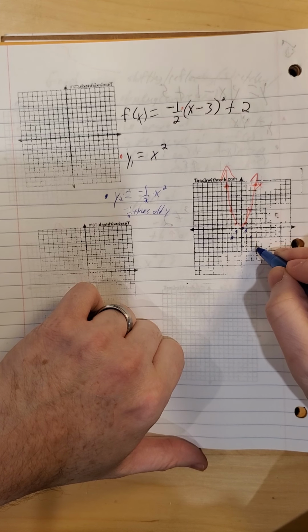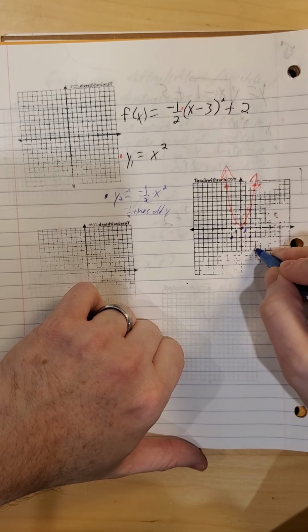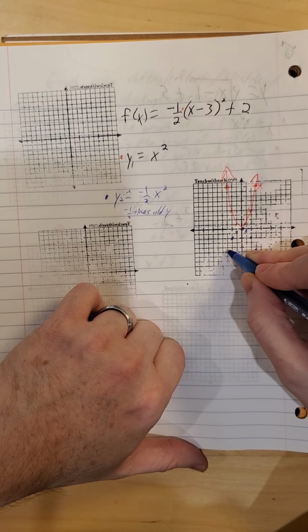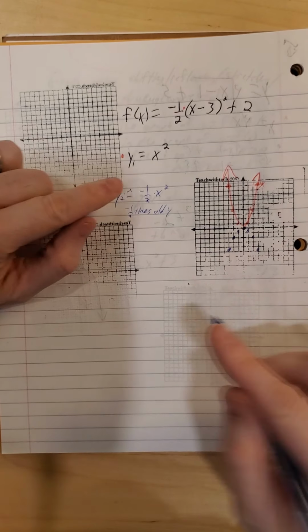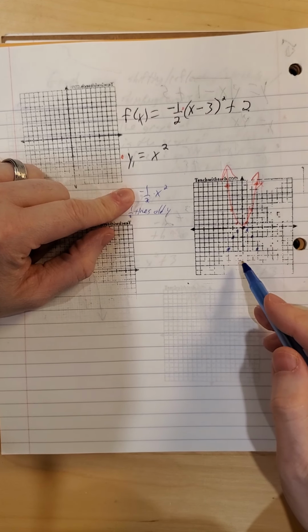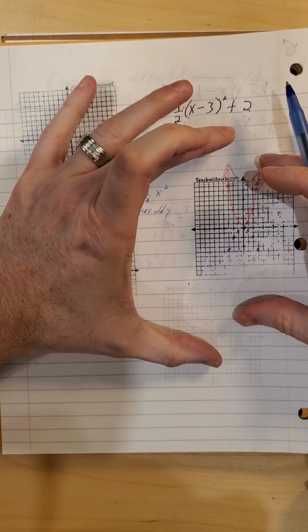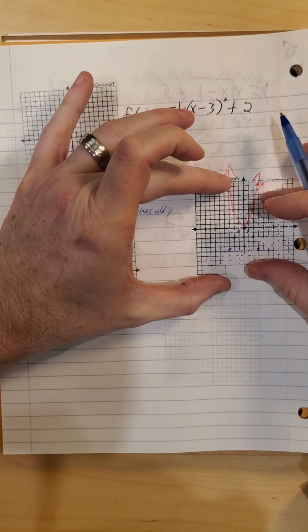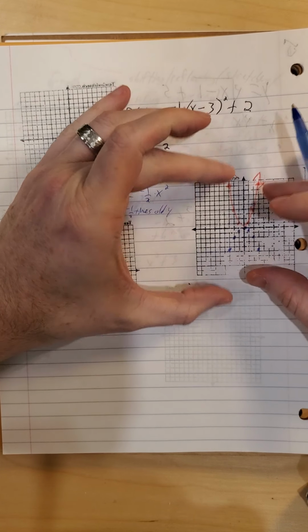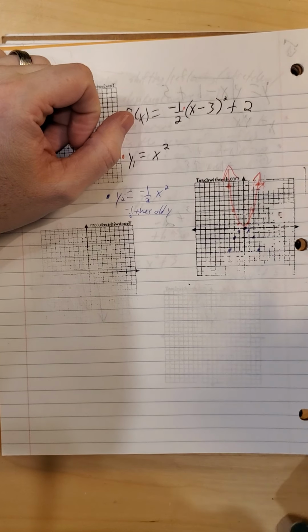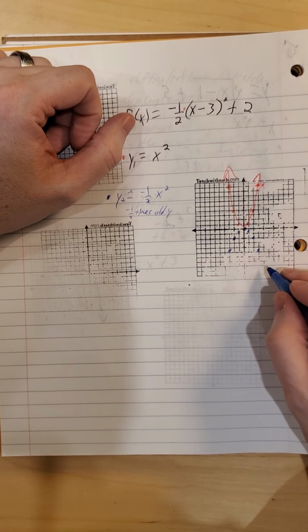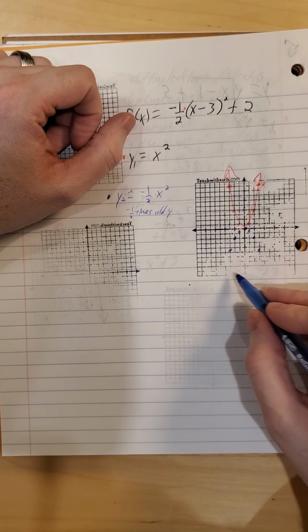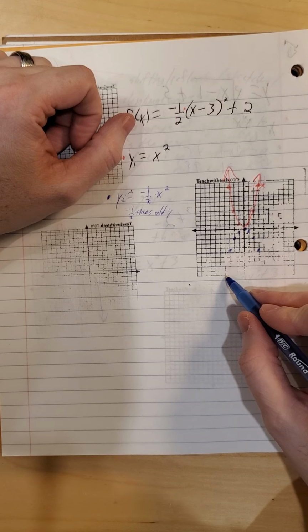1, 2, 3, 4.5. And its partner 1, 2, 3 units this way as well. So the negative flipped it over. There's the reflection part. And notice that it's also being vertically compressed. It's being smashed down vertically. If I went one more space out, 4 squared would have been 16. -1/2 of 16 is -8. And I would have been down here at -8 as well. That would have also fit.